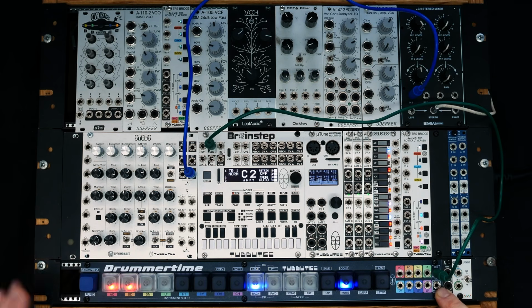In run-stop mode, the sequencer is running as long as the signal at the run-stop input is high and stopped if low. In MIDI I/O mode, Drummertime is clocked and started via MIDI and also outputs MIDI at the MIDI output. Clock MIDI mode is a hybrid. Here, Drummertime is clocked with an analog clock but outputs MIDI instrument data.